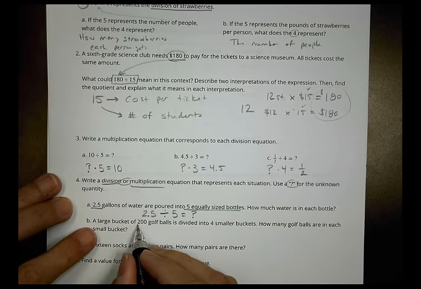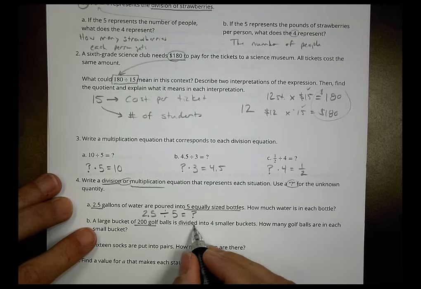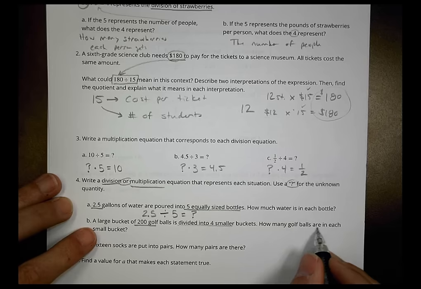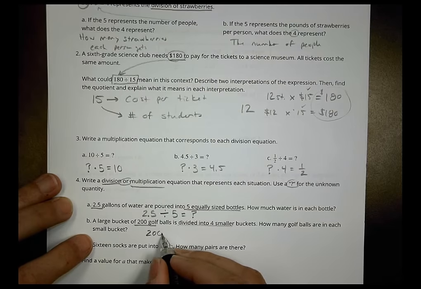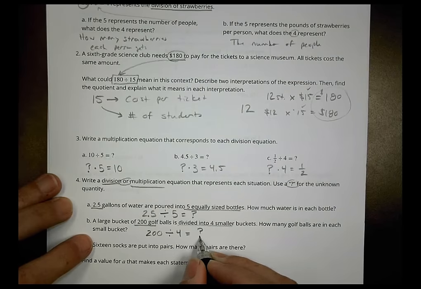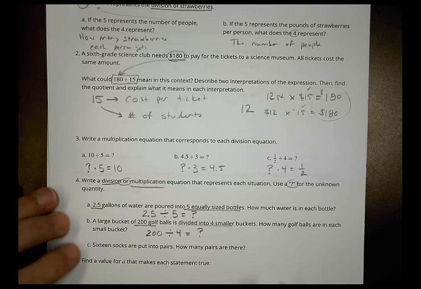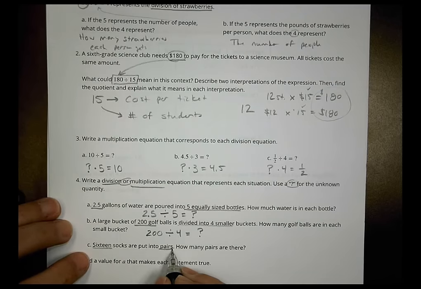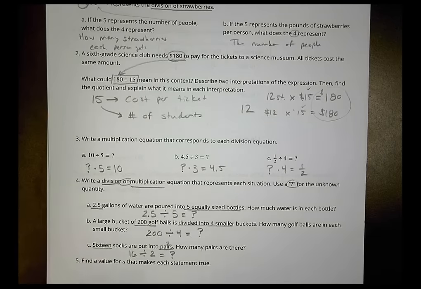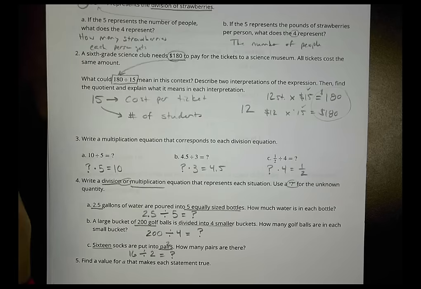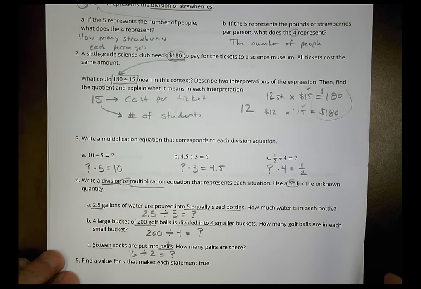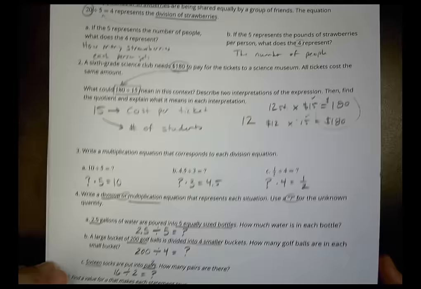Here, a large bucket of 200 golf balls is divided into 4 smaller buckets. How many golf balls are in each bucket? So 200 golf balls is divided into 4 buckets. How much is in each bucket? Alright, 16 socks are put into pairs. Pairs are 2. How many pairs are there? So 16 socks are divided into groups of 2. How many are there? Alright, again, that's just one way of thinking about it. There's others.